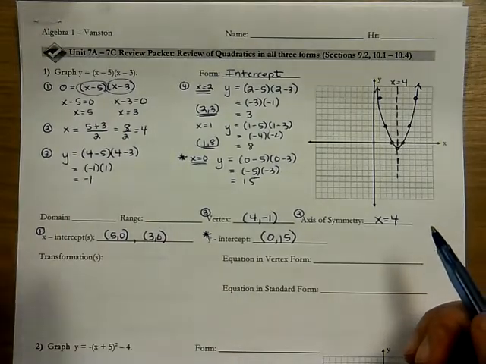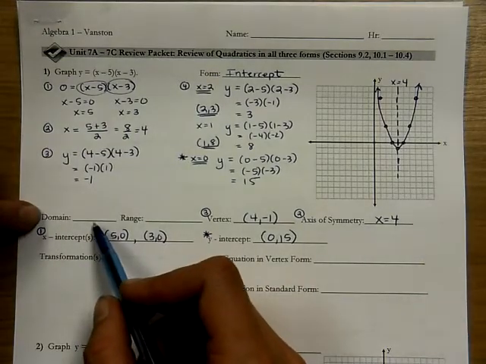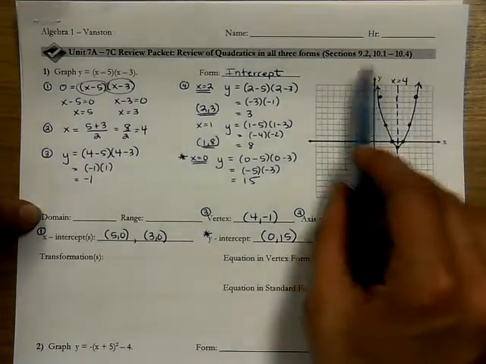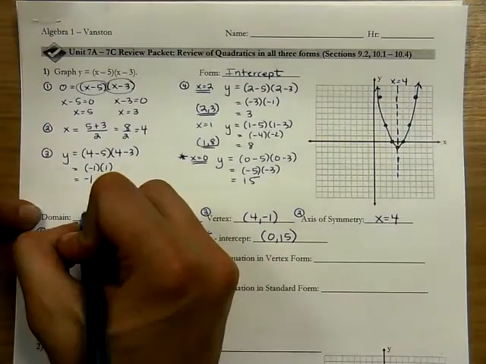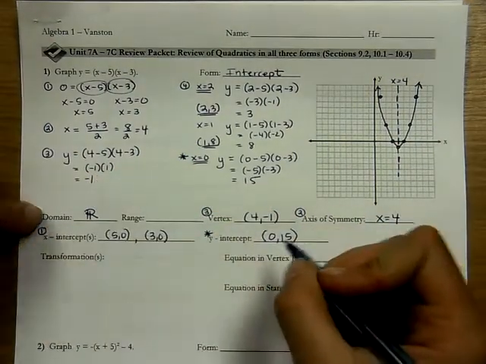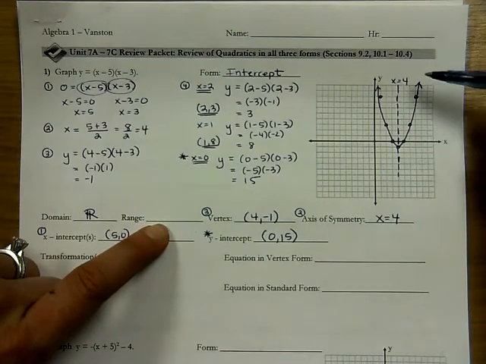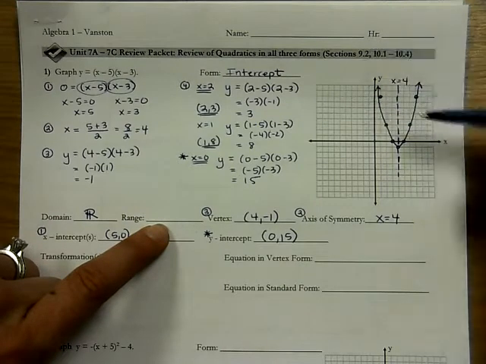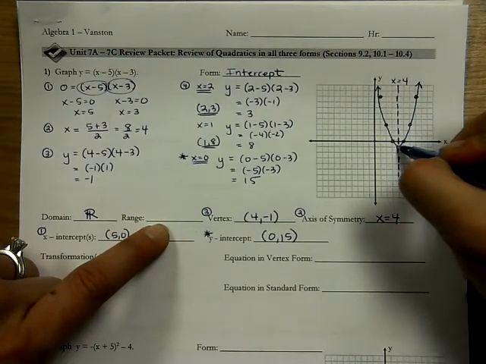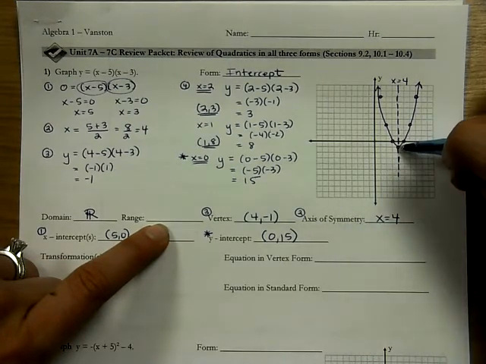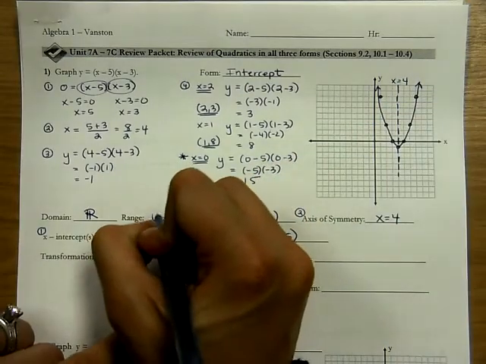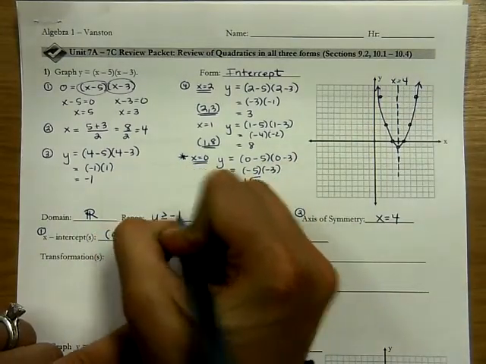The other things that it's asking me to do is the domain and range. The domain are all the possible x values, and because the graph goes forever to the left and forever to the right, I know that the domain is all real numbers. The range, well, that's my possible y values. Now it goes forever going up, but when it would go down, the lowest y value hits at that vertex, and the y value at the vertex is a negative 1. So all the y values could be at negative 1 or greater. So we have y is greater than or equal to negative 1.